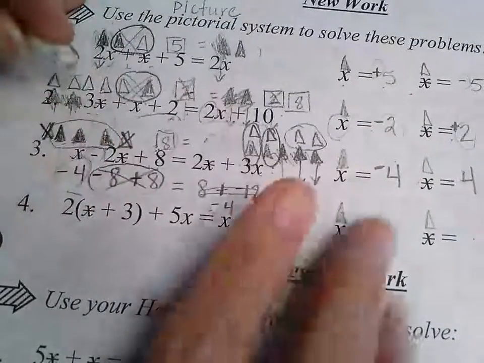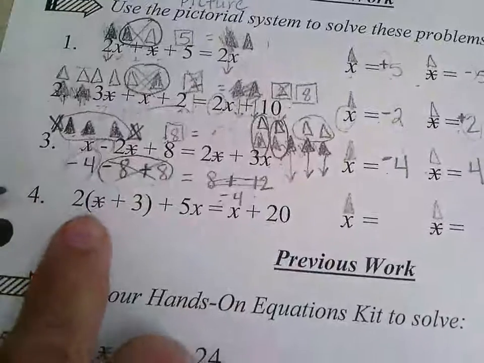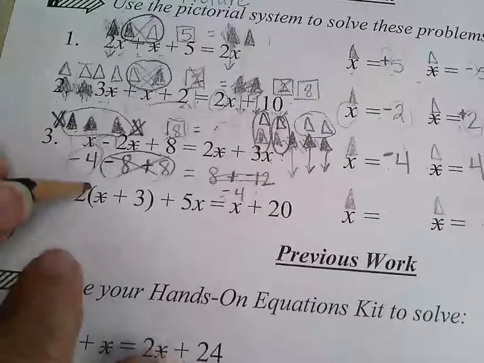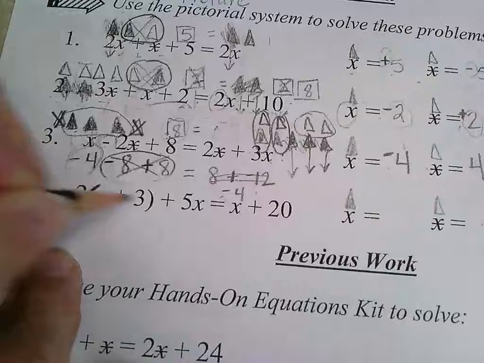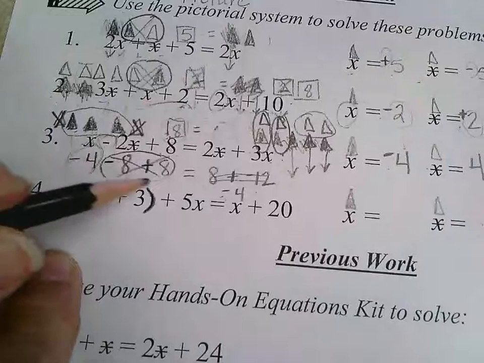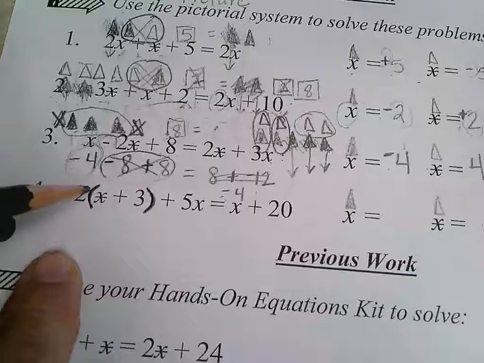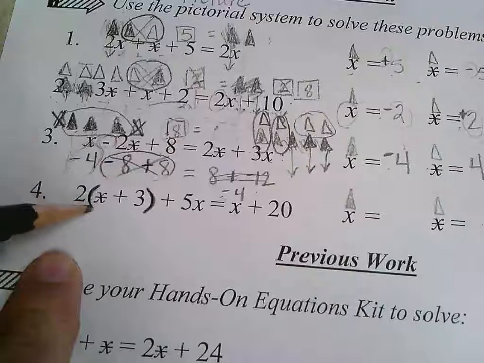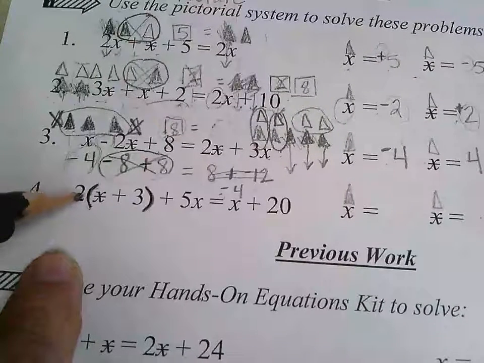This one uses the distributive property. In other words, I have a quantity inside of the parentheses, and this 2 is telling me I have to double everything inside the parentheses. It's not a number block when it's right up against the parentheses. So I'm going to double these values.